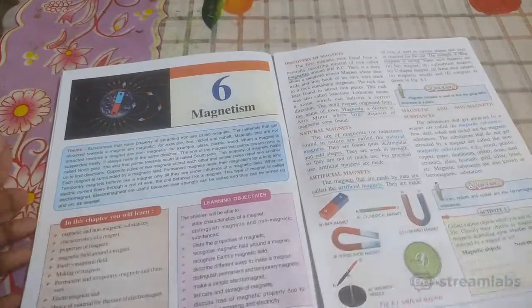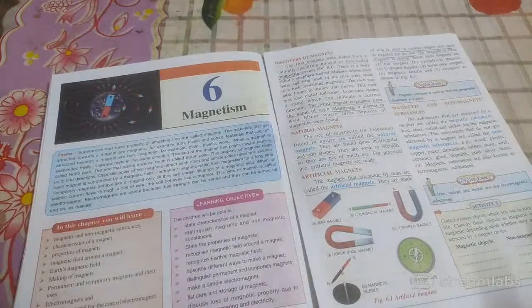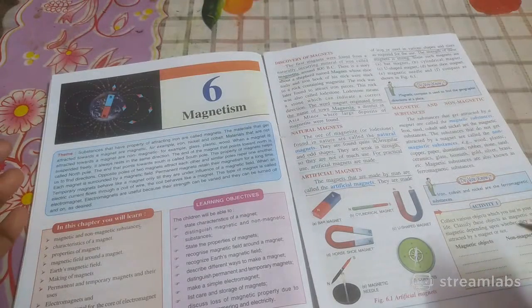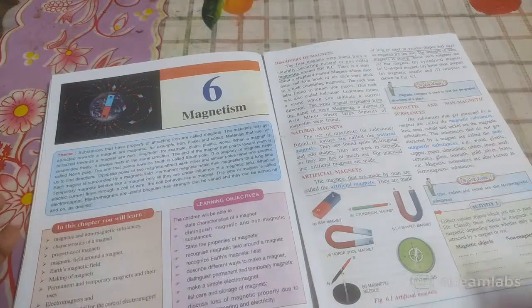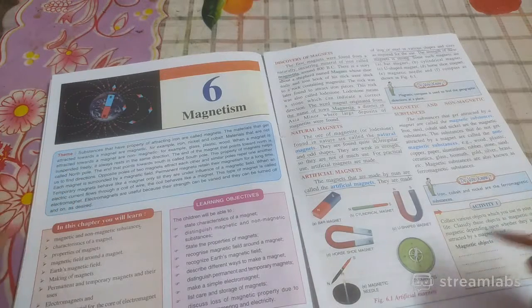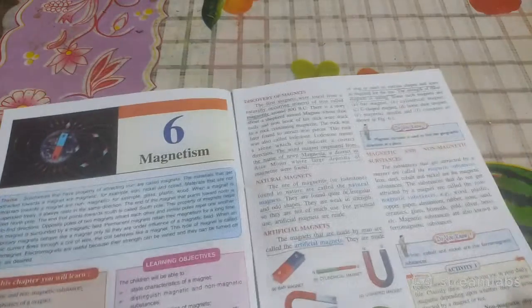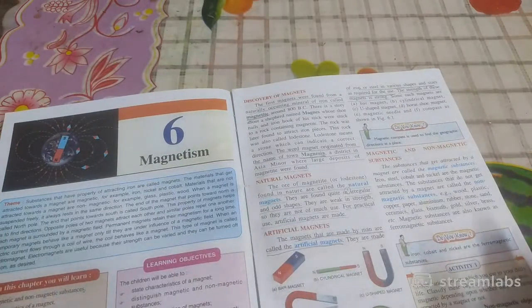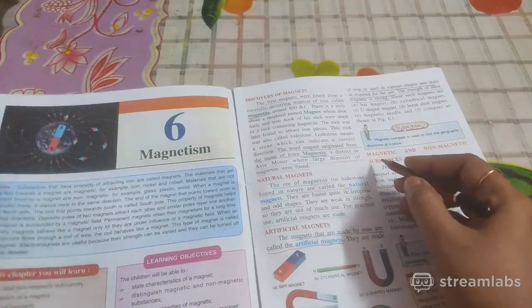So these are some artificial magnets. Which ones? Bar magnet, cylindrical magnet, U-shaped magnet, horseshoe magnet, magnetic needle, and compass. They are very strong. You can give shape according to your use. Okay. So now magnetic and non-magnetic substances.